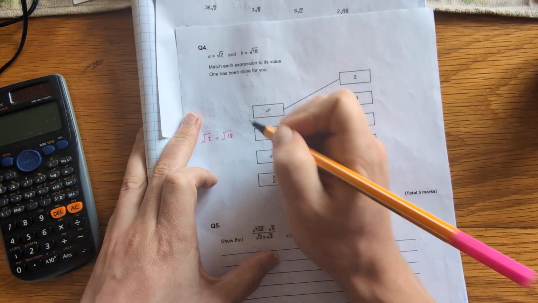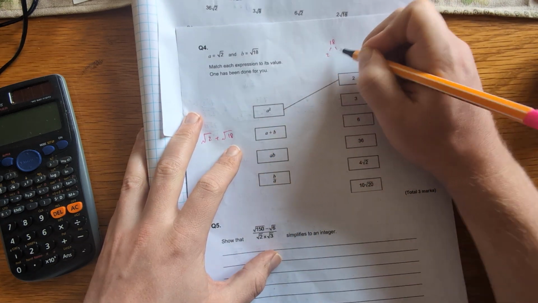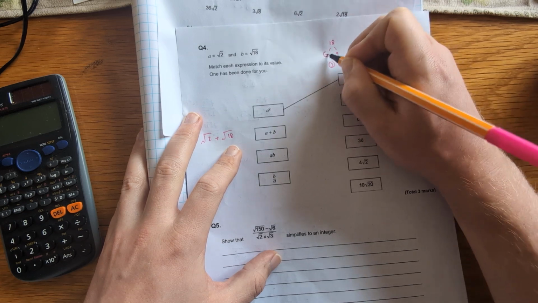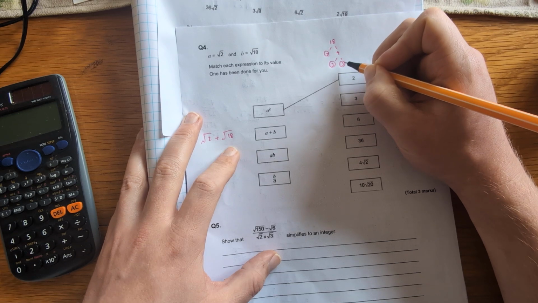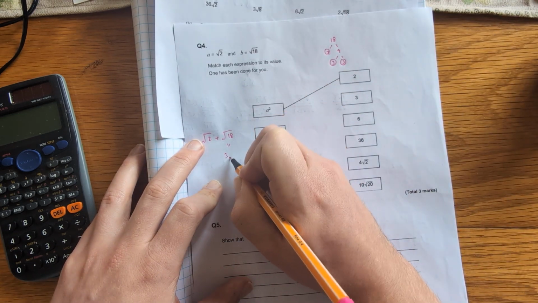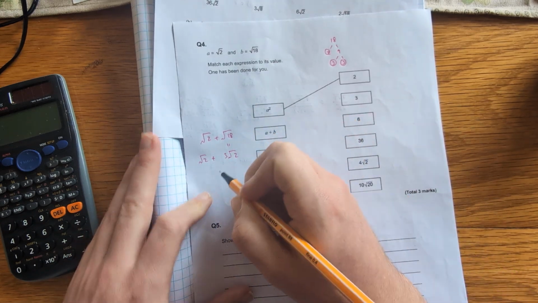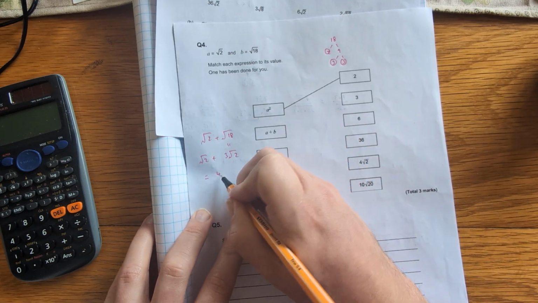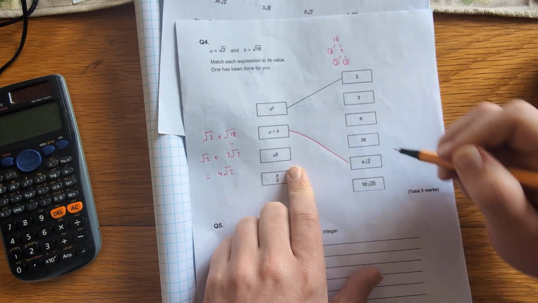plus root 18. 18 can be written as a product of prime factors as 2 times 3 times 3. The 3's would pair to get root 3 times root 3 is 3. So you get root 18 can be written as 3 root 2. So we're actually doing root 2 plus 3 root 2. So we have in total 1 lot of root 2 plus 3 lots of root 2 is 4 root 2. So that is going to be this one here.